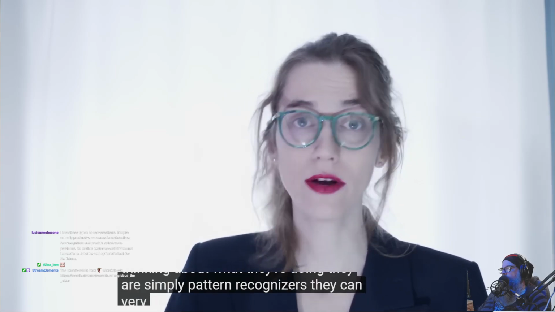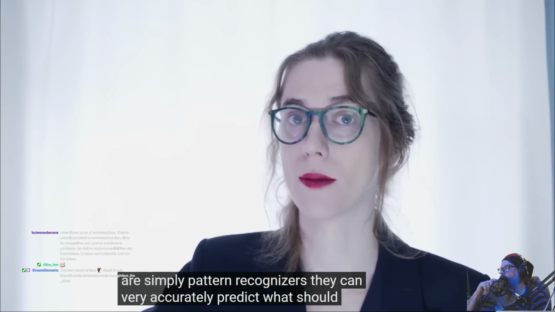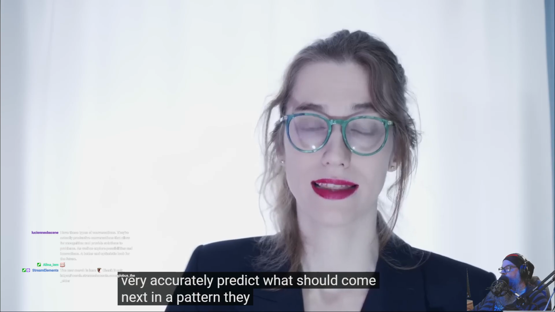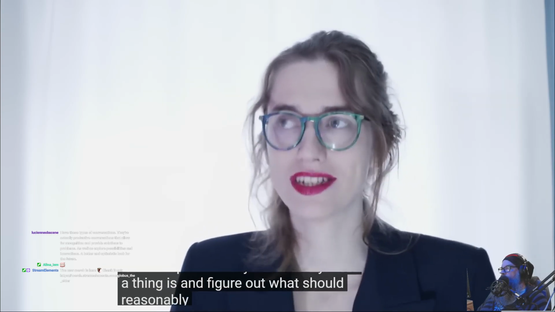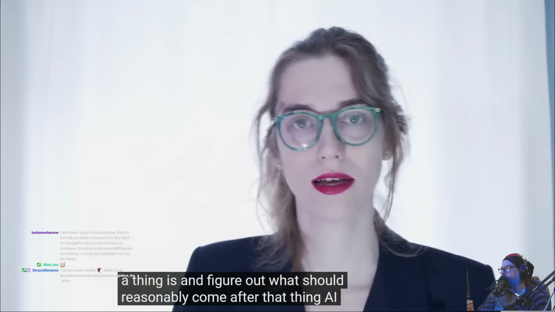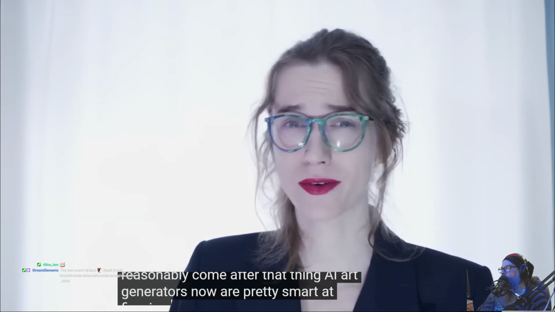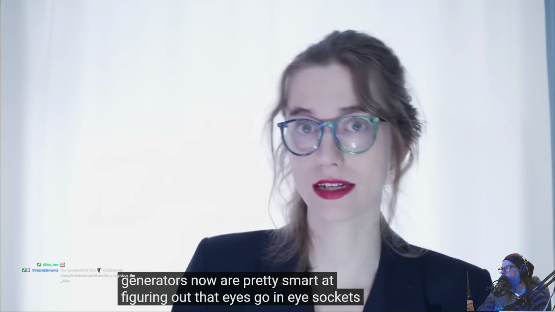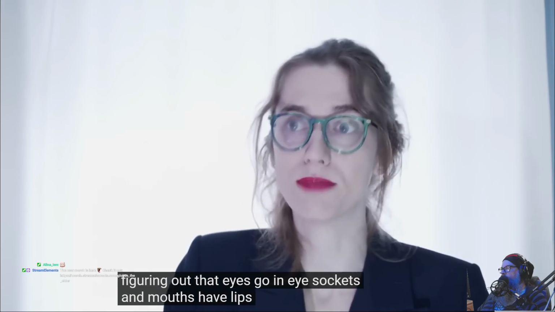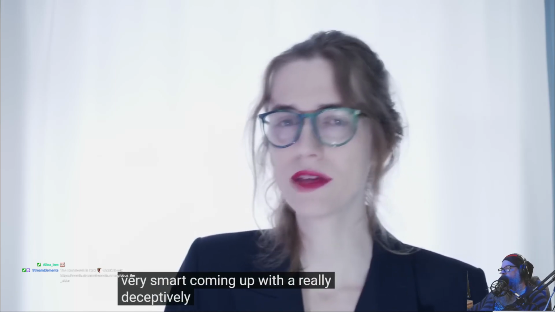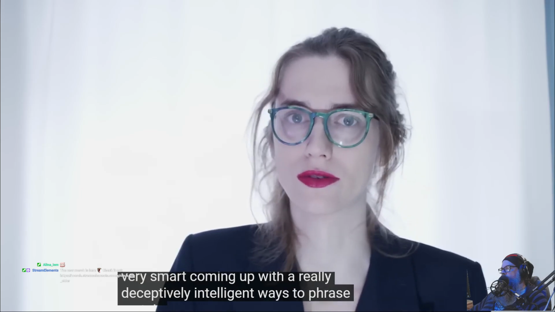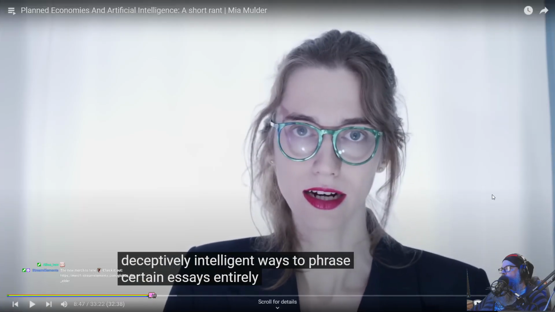They can very accurately predict what should come next in a pattern. They can identify what a thing is and figure out what should reasonably come after that thing. AI art generators now are pretty smart at figuring out that eyes go in eye sockets and mouths have lips. And ChatGPT is very smart, coming up with really deceptively intelligent ways to phrase certain essays entirely.